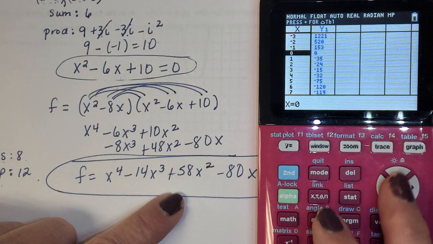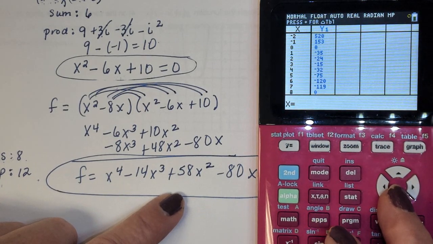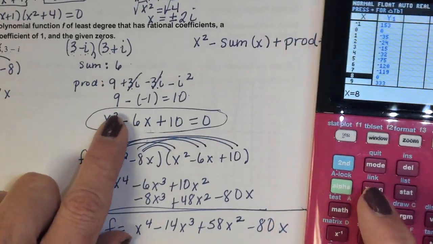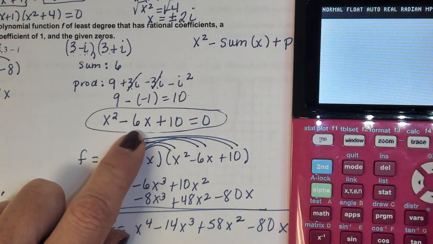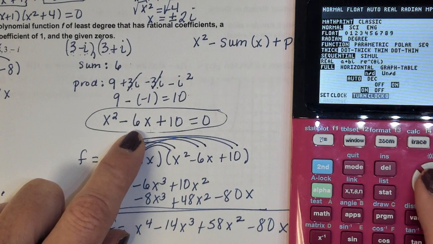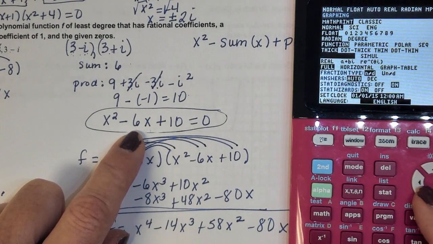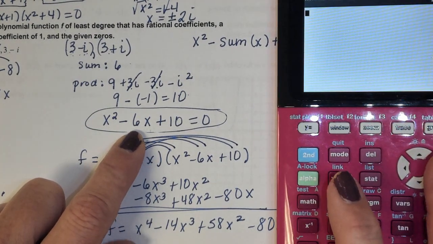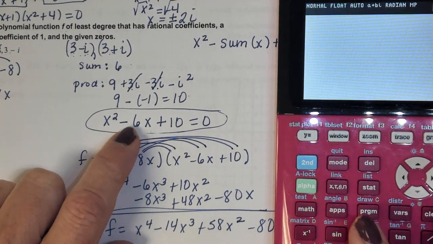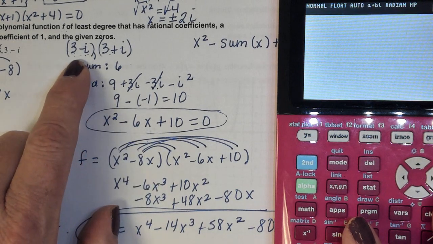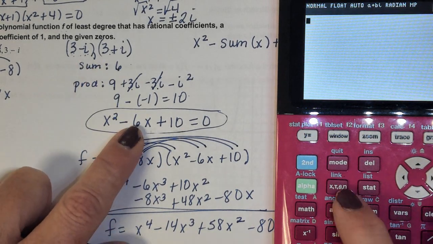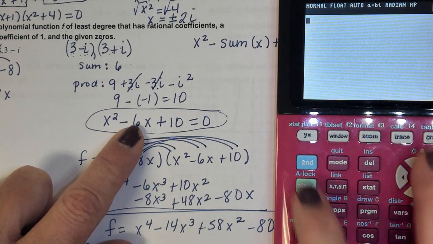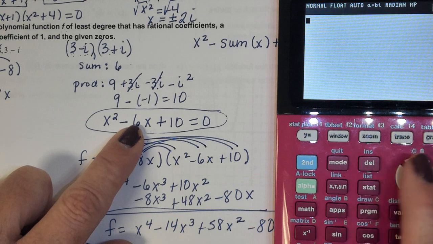Okay, I can see that I have my 0 at 0, which I'm supposed to, and I've got my 0 at 8, right? Okay, now let's come back here and let's check this real quick. I'm going to go to my mode. I'm going to make sure that I have this in my a plus bi so it can tell me solutions that are going to be imaginary. I'm just going to double check this and make sure it has solutions of 3 minus i and 3 plus i. I'm telling you guys, with all we have these days, there's so much you can use to check your work. It's awesome.